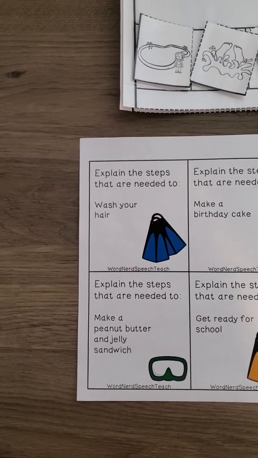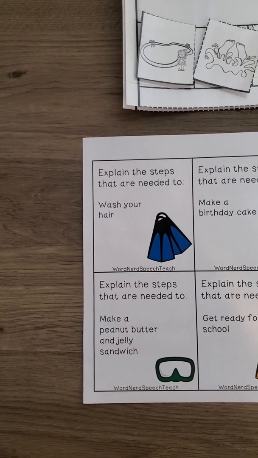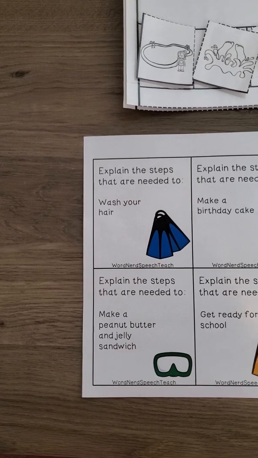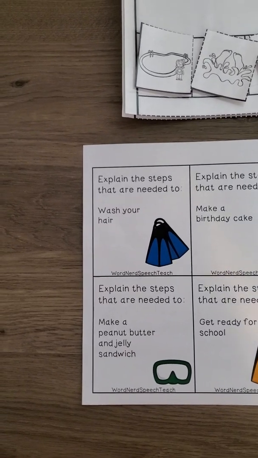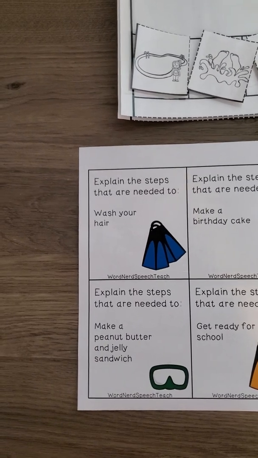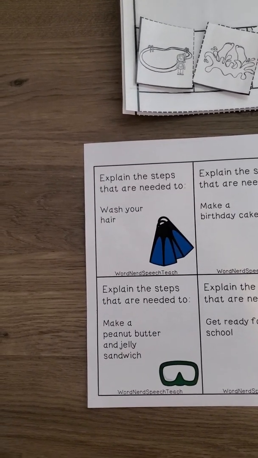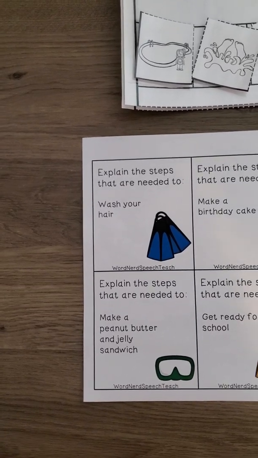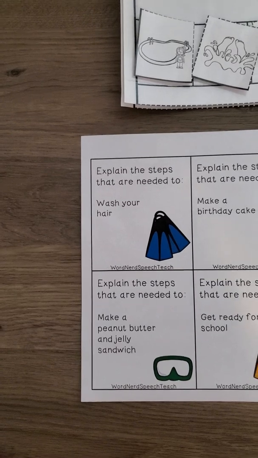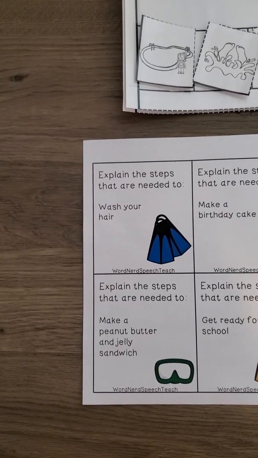So what is the last thing that we do to make a peanut butter and jelly sandwich? Yeah, we have to put those two pieces of bread together. So we should have our bread with peanut butter, our bread with jelly, and we squish them together. So first, get your ingredients. Next, put peanut butter on bread. Then, put jelly on bread. Last, put it all together.